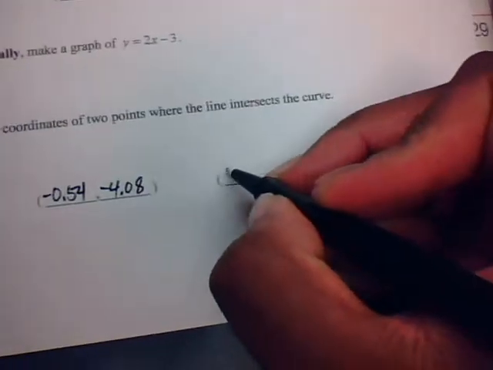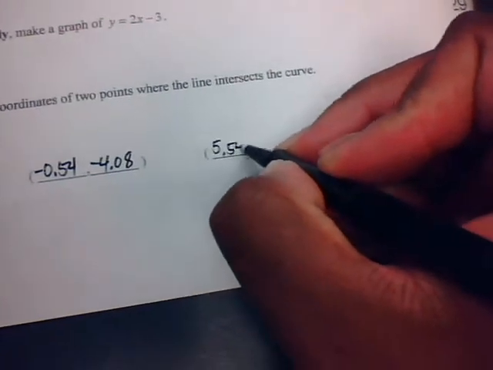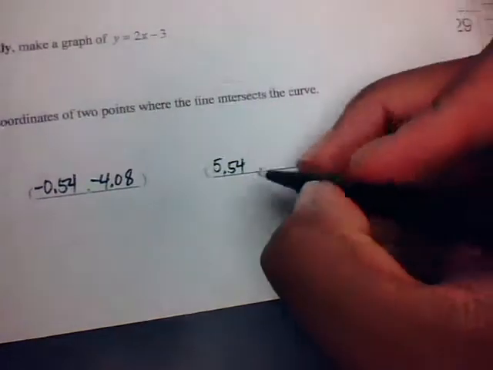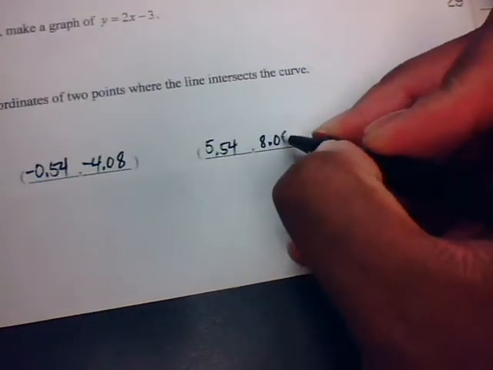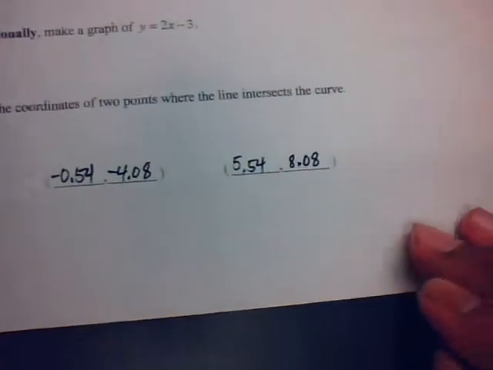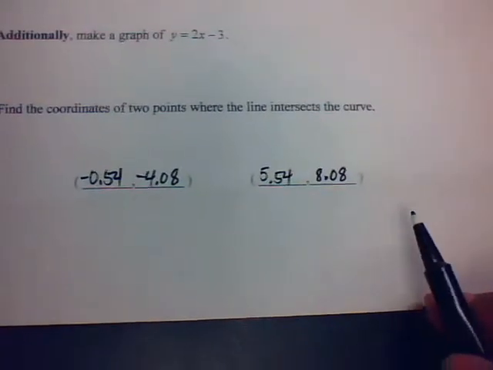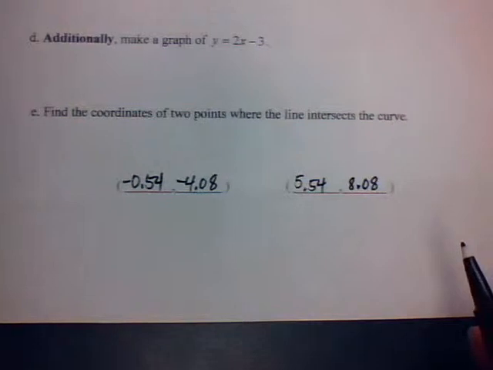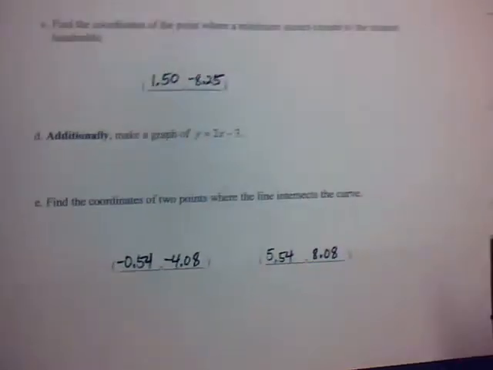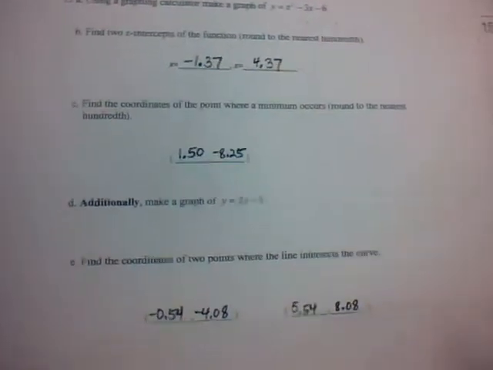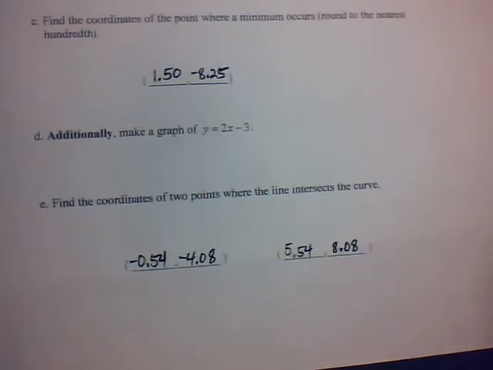So here the other point would be 5.54 and 8.08. That's your second point of intersection. Okay, so that's how you'll do that last problem, which is going to be dealing with the use of a graphing calculator.